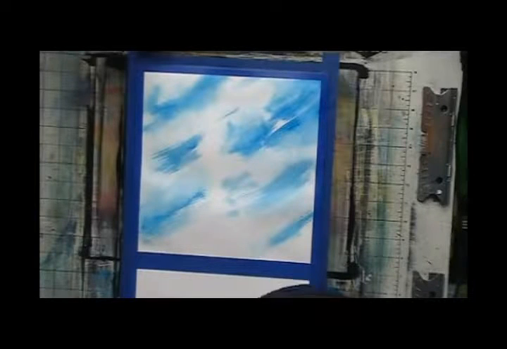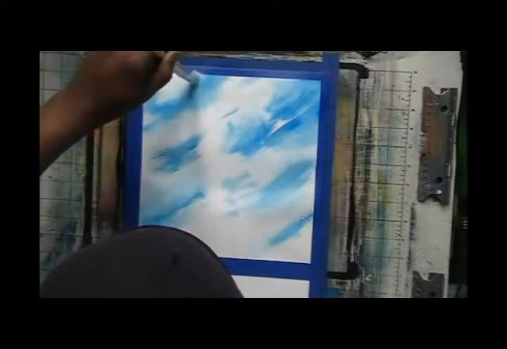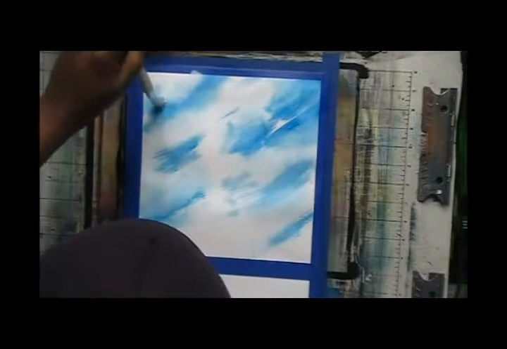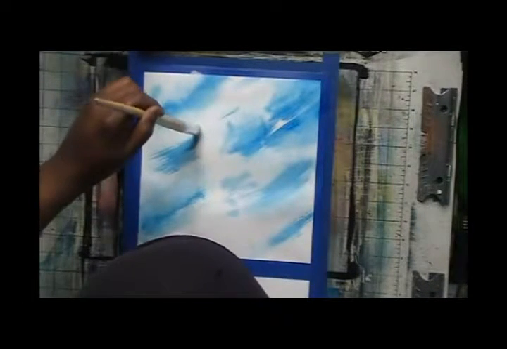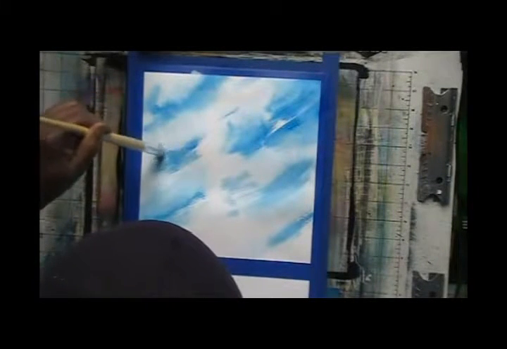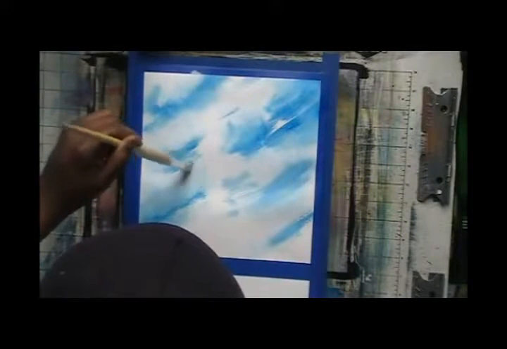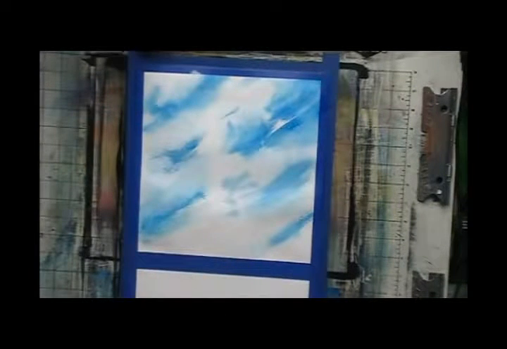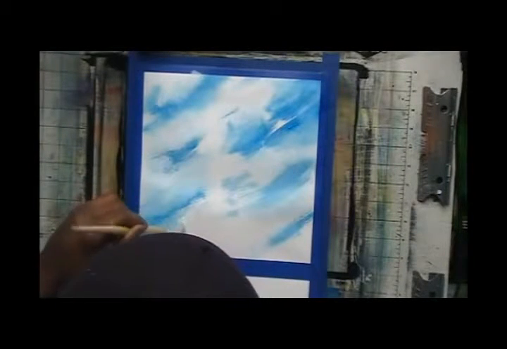And we're going to go in circular motions, just around the top edge here. I'm using a soft white, just a little bit here and there to soften up the top part of the cloud or clouds. Kind of get it to almost disappear into the white background in various spots.